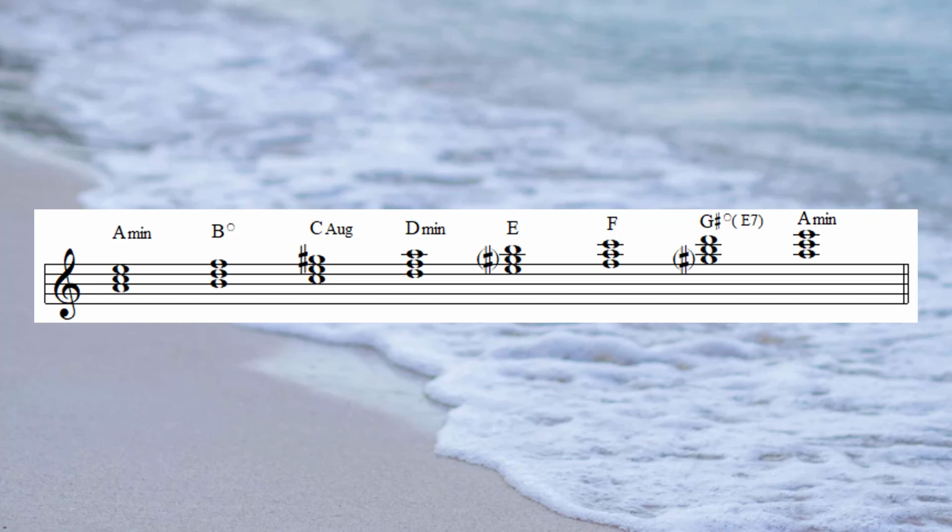As you can see on the screen at the moment, we have A minor, B diminished, C augmented, that's a new chord for us, D minor, and the all-important chord 5 is now an E major chord. Chord 6 is F major, chord 7 is G sharp diminished, or in this instance it's functioning as an E7th. Now I think you start to see the power of just changing this one note in the natural minor scale.